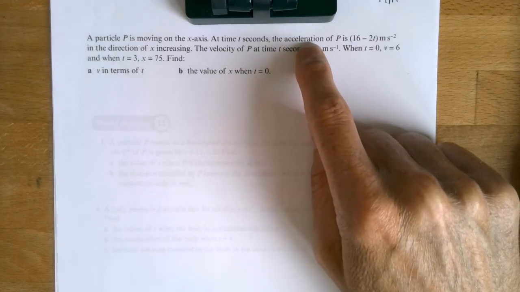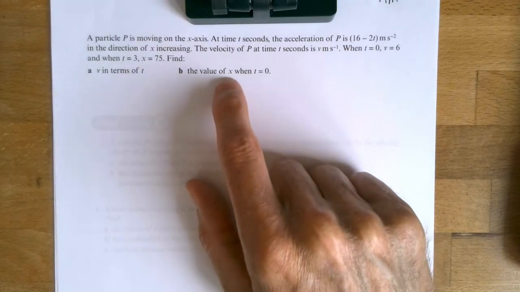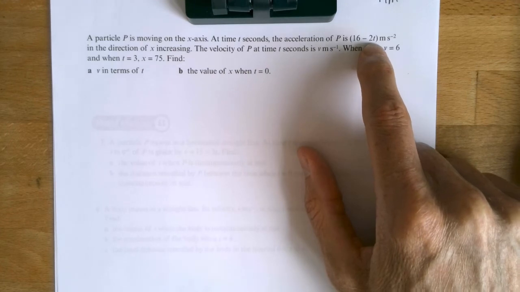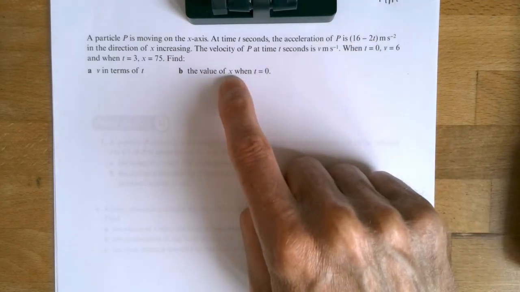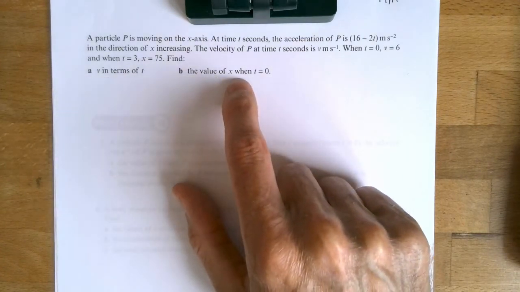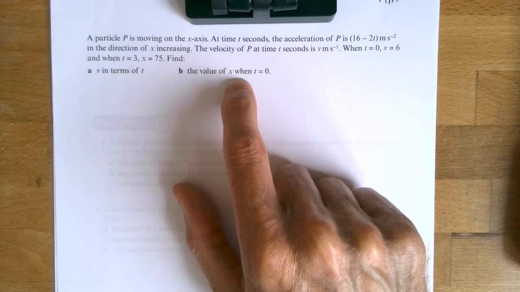Okay, so in this question, we're given the acceleration. And we're asked something about velocity, and we're asked to find the value of x. Now, I think this is potentially confusing because t is our variable, x is a displacement. So we're basically given the acceleration, asked something about velocity and something about displacement. So we're going to have to integrate twice.